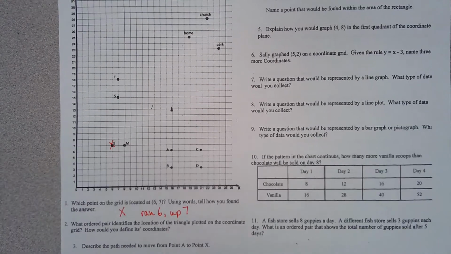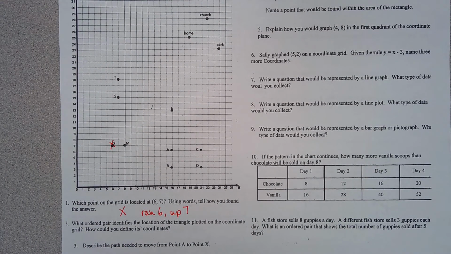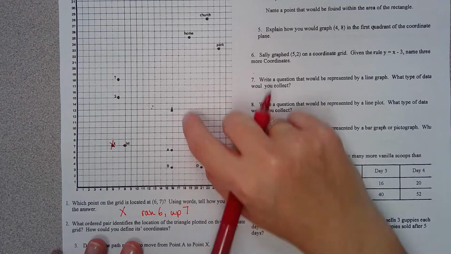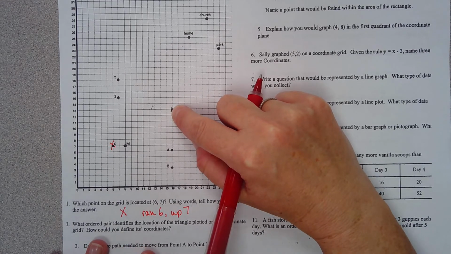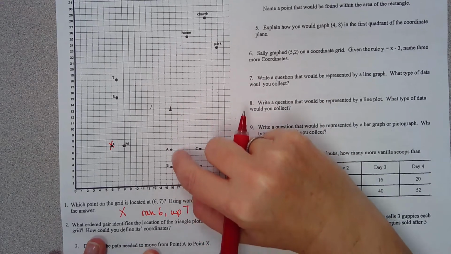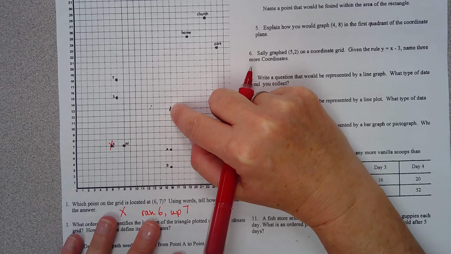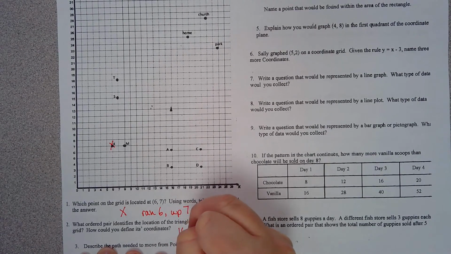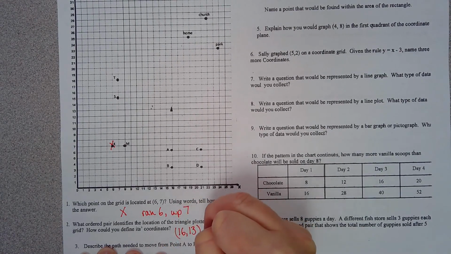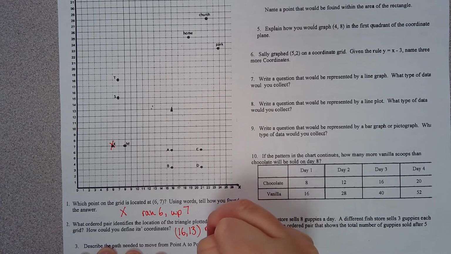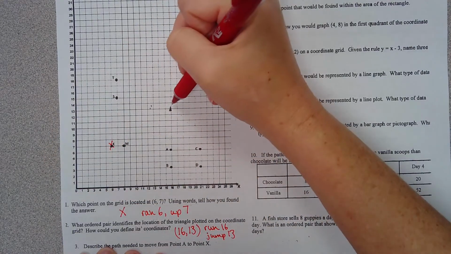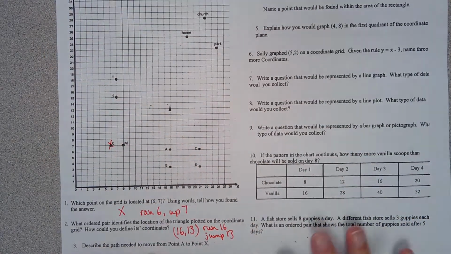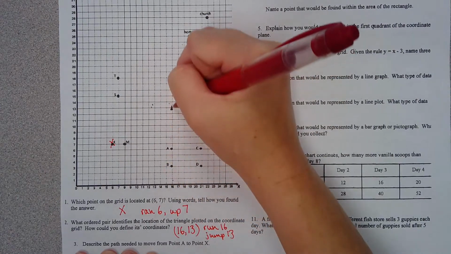All right, what ordered pair identifies the location of the triangle plotted on the coordinate grid? How could you find its coordinates? So here's the triangle right here. It is on the 16 line for the X, and it is on the 13 line for the Y. So it is 16, 13. I would run 16, jump 13. Let me double check that. 16 and 13. Yes, so I would start at the origin, run 16, jump 13.